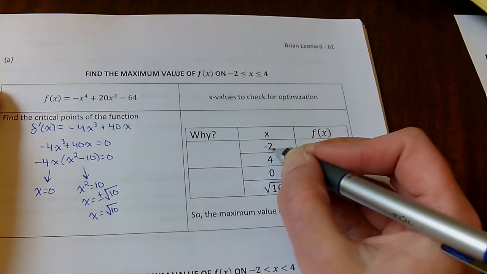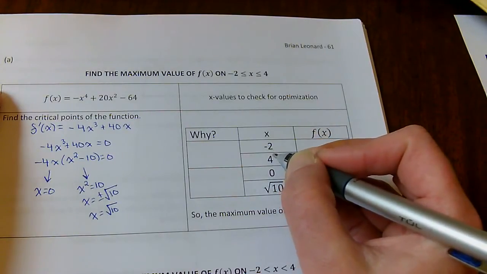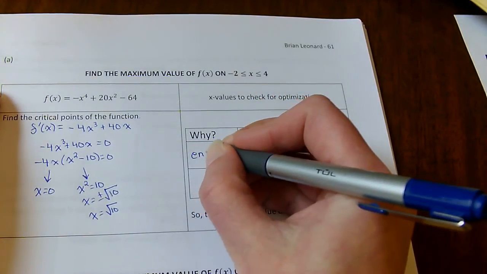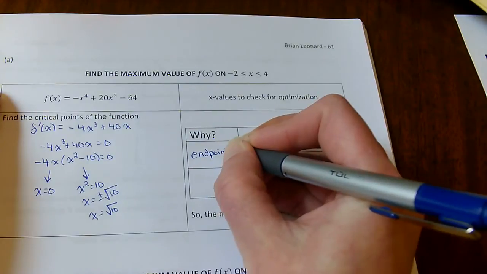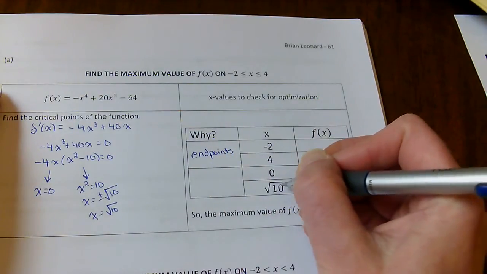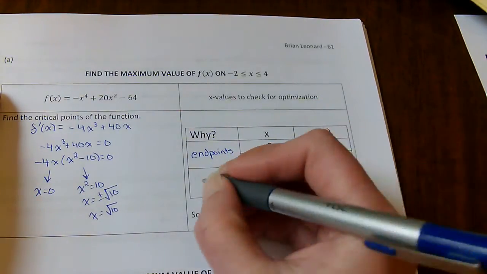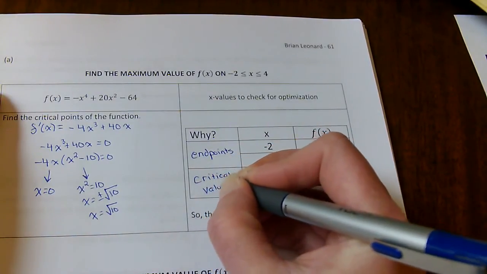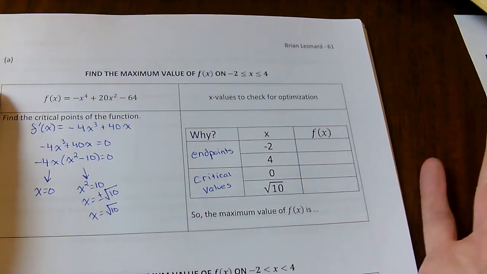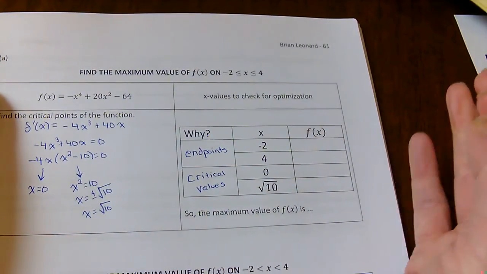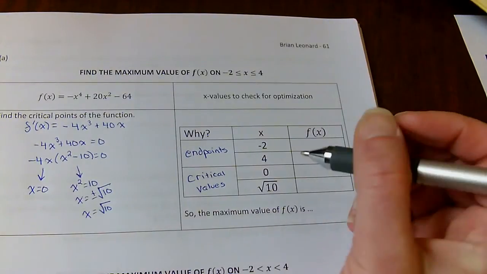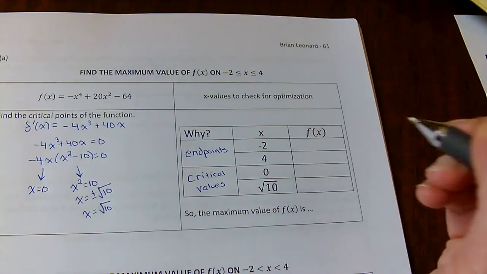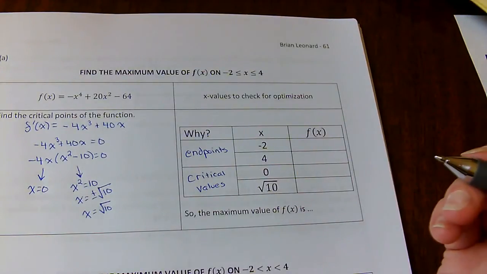Now, why do we need to check negative 2 and 4? Well, those would be the endpoints of the interval. Why would we need to check 0 and square root of 10? Because those are critical values. And what do we mean that we want to check to see which ones are maximums and minimums? That means we want to check what the y value, or f of x, is at each of these x values. So we need to plug it in.